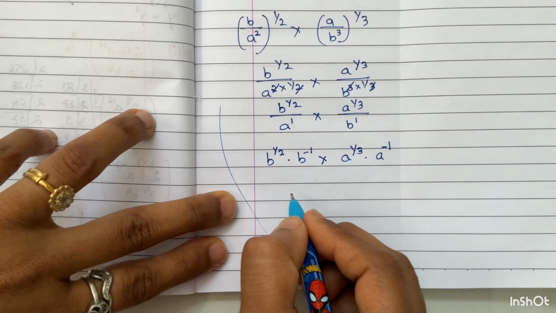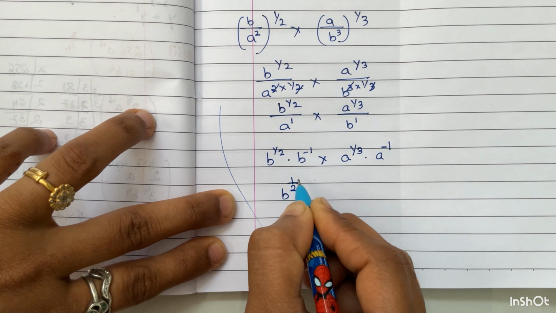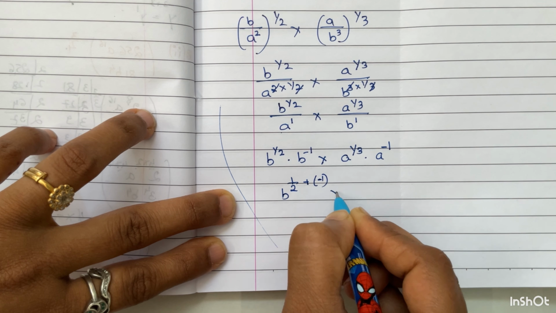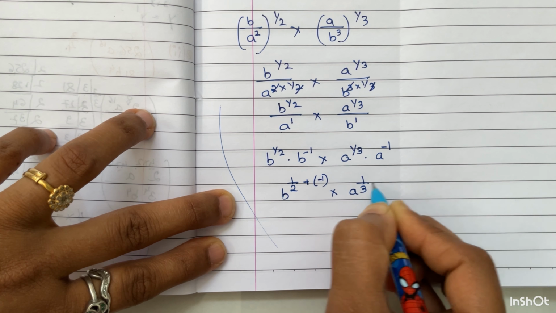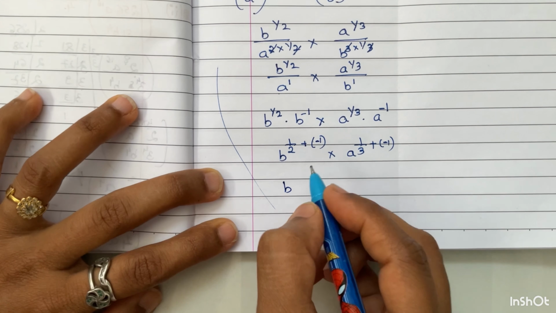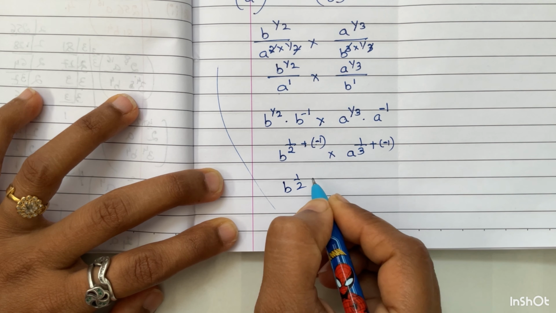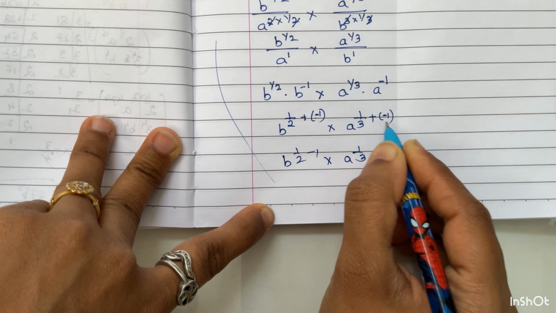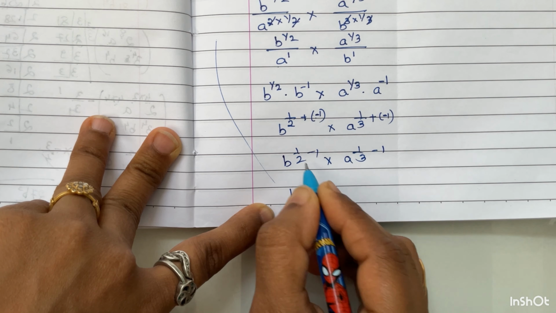Now both bases are same, so in that case we will add the powers. So 1 by 2 plus, and this minus 1. I'm just adding an extra step here. Now plus minus 1. Okay, now in the next step, b raised to the power 1 by 2, this plus minus becomes minus 1. Now this into a raised to the power 1 by 3 plus minus minus 1. Now let's take the LCM here.